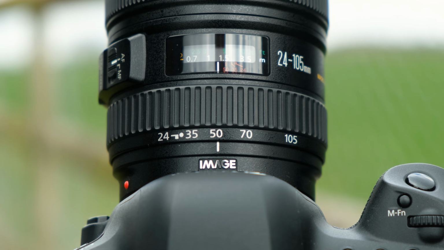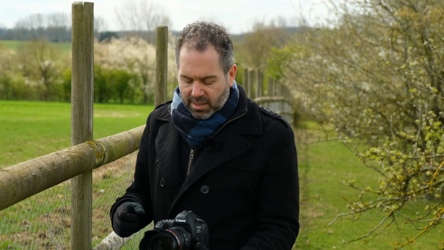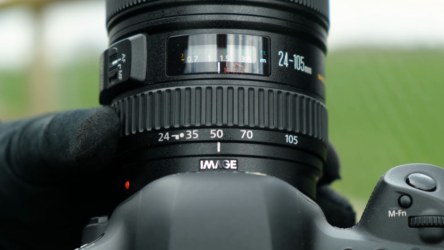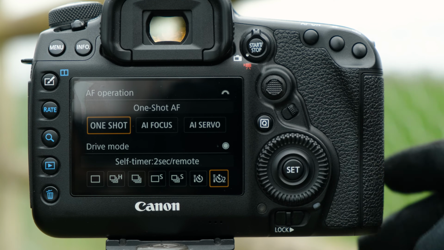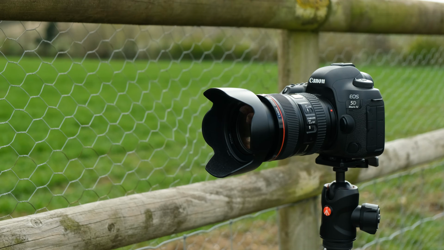And if you don't know what focal lengths are, it's quite simply the number on the top of your lens that matches up with a line or a dot, and as you zoom in and out, you match that line up with the number, and in this case it's 50. And then put your camera onto its 2-second or 10-second timer, whatever you've got on your camera, and that will enable the camera to stay still during each of the pictures.